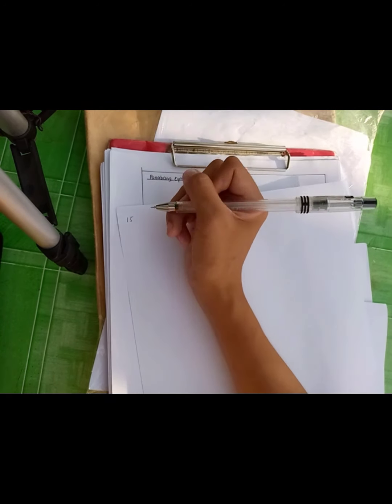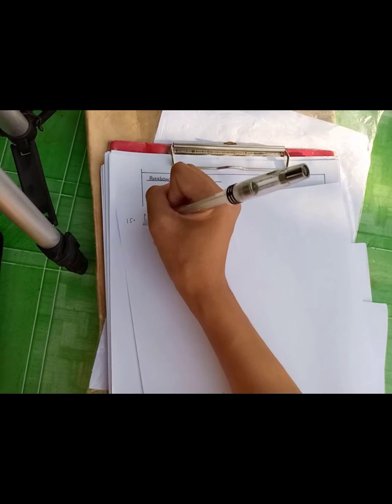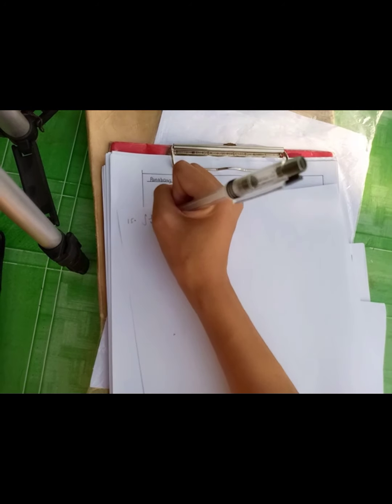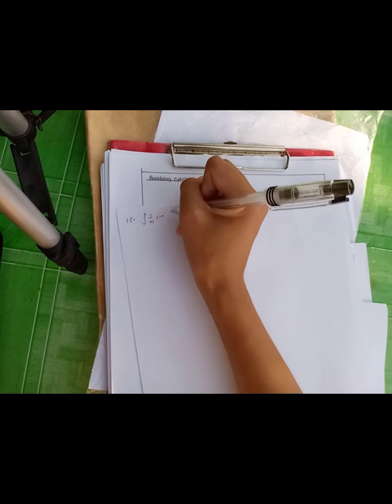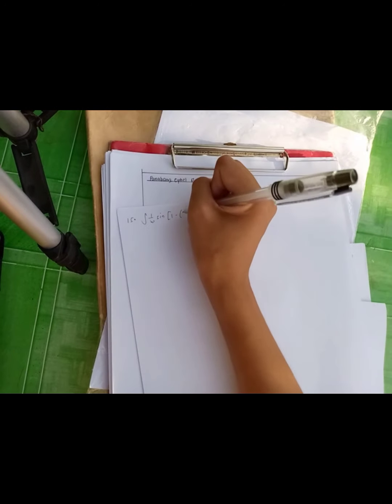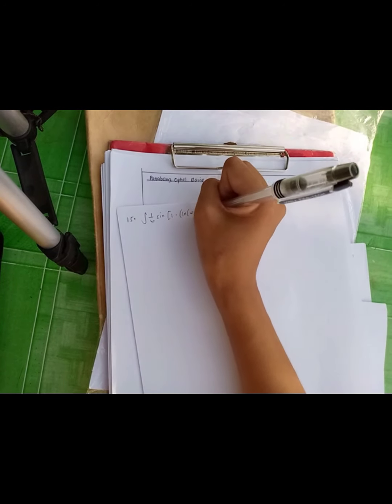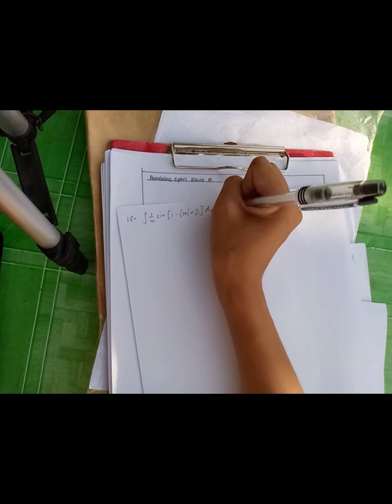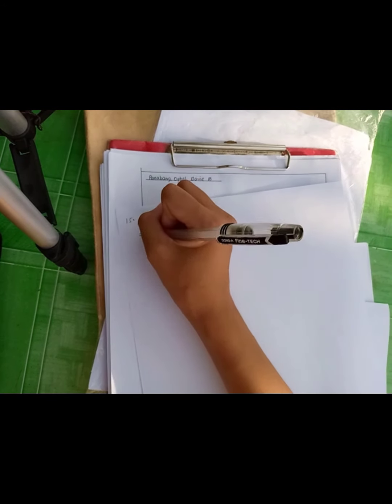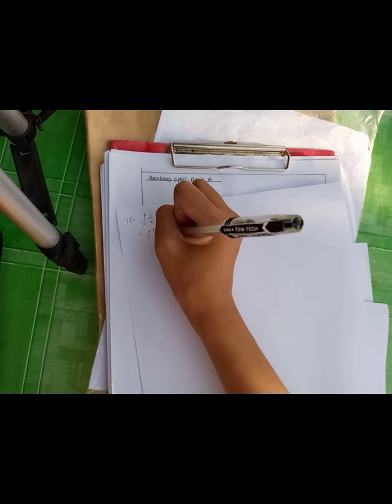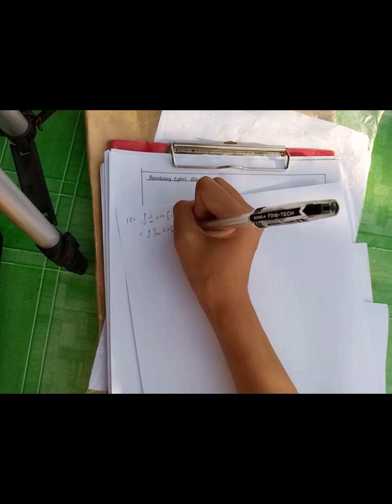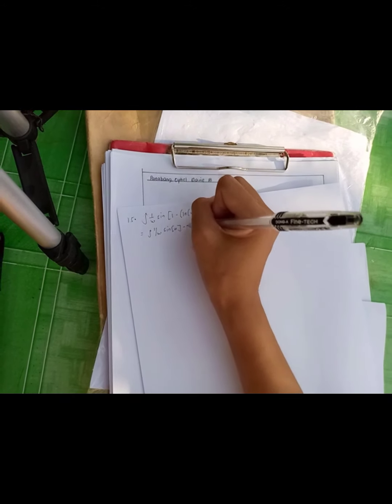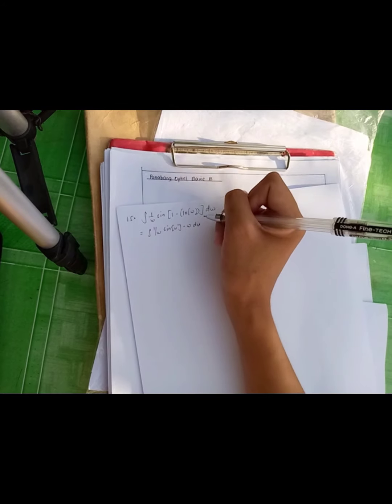So, 15. Integral of 1 over w sin 1 minus ln w then dw equals integral of 1 over w sin u minus w du.